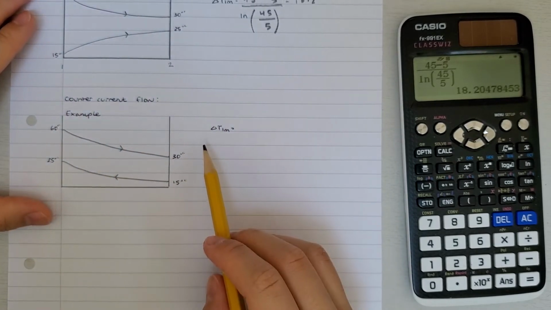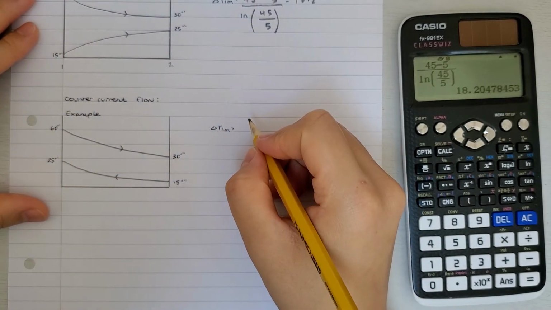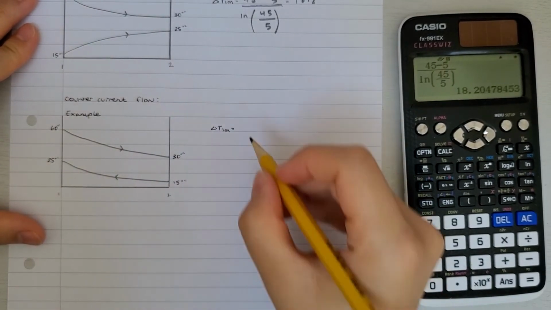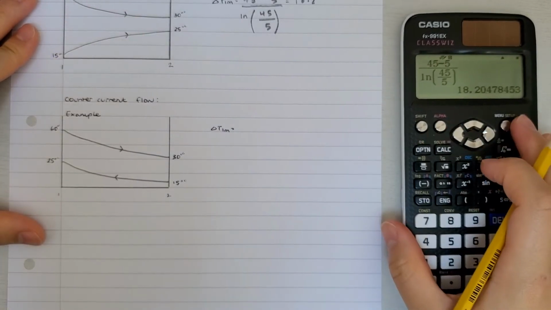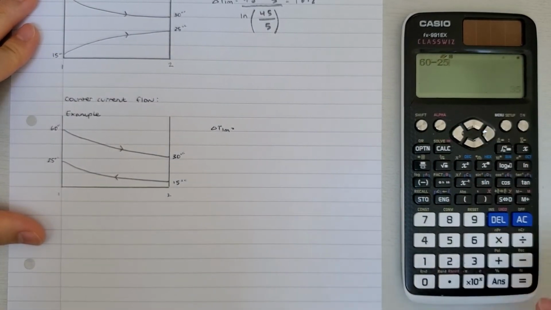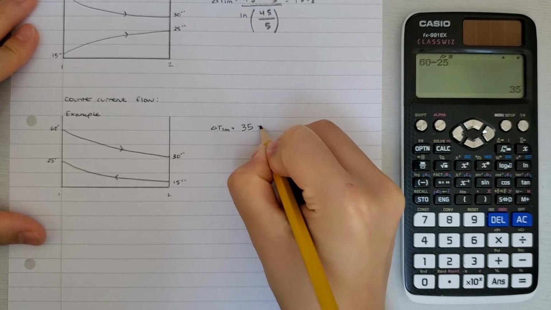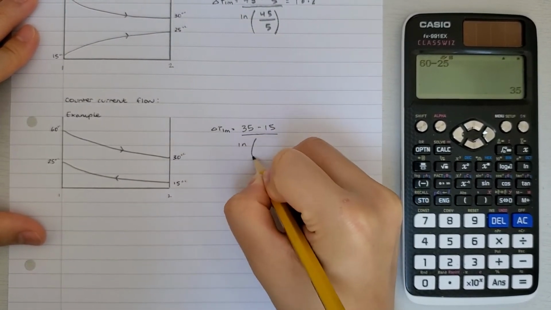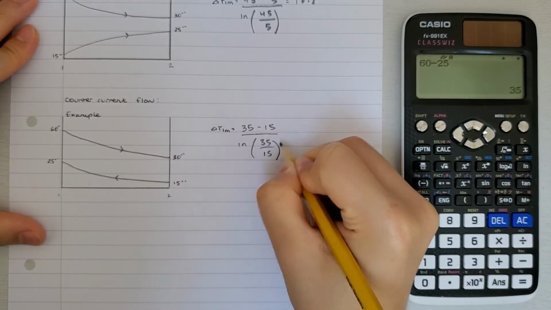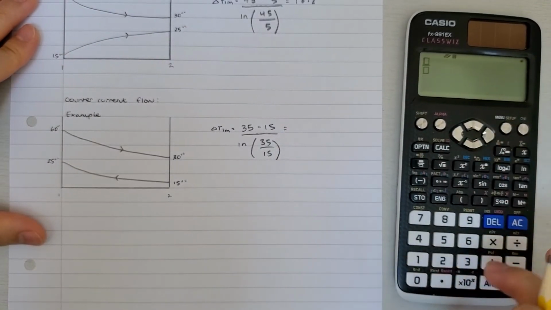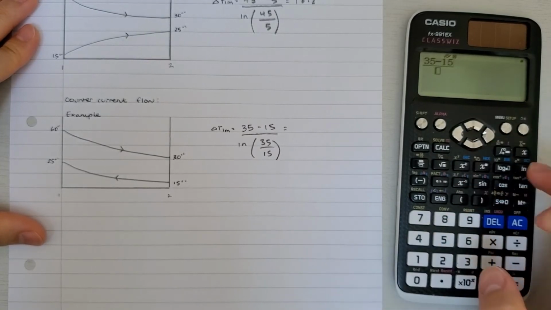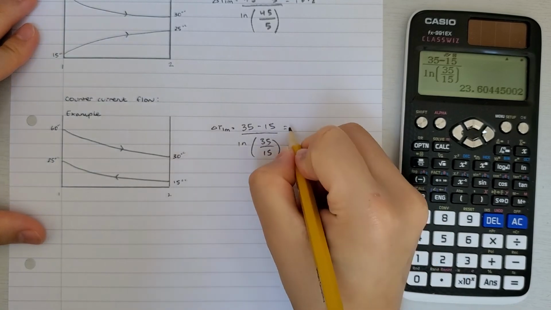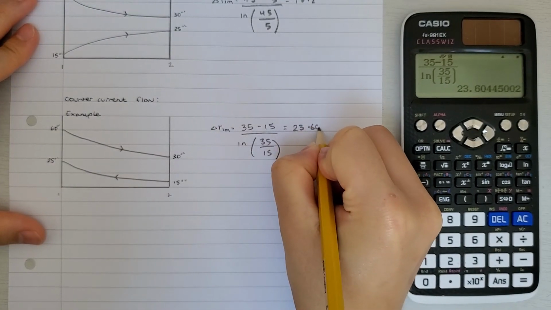So if we calculate for the countercurrent flow, we have delta T1, we'll call this side 1, this side 2. So delta T1 will be 60 minus 25, which is 35, minus 30 minus 15. And we do the same thing again. 35 minus 15 over ln 35 divided by 15. We have a temperature of 23.60.